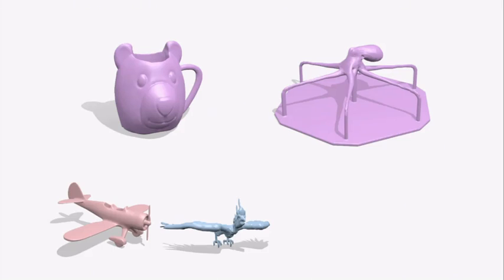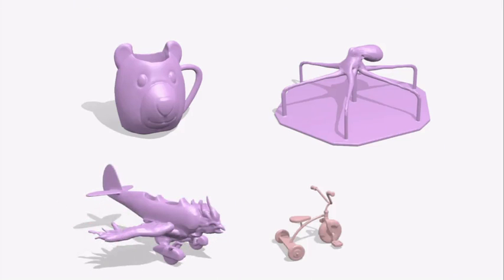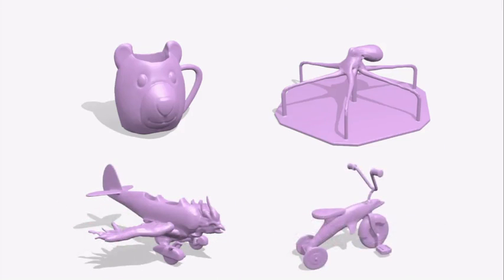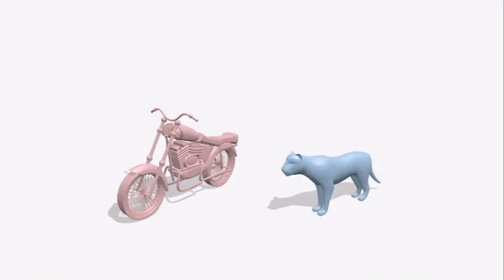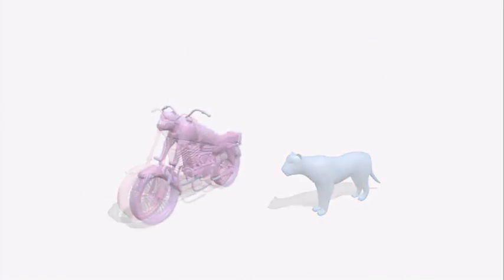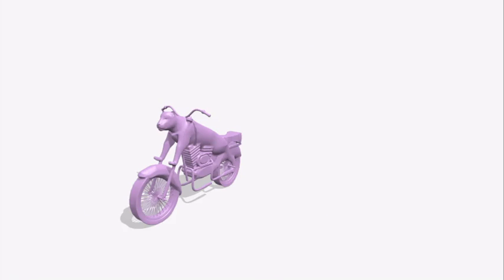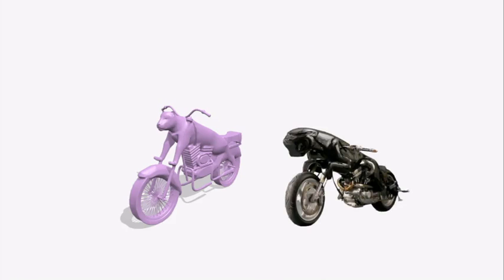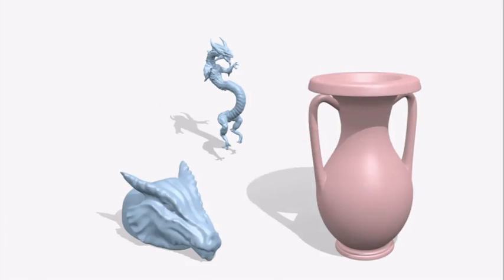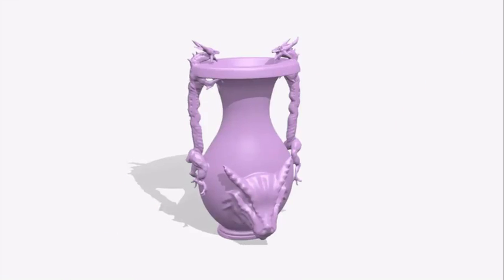Here we show more results. A bear mug, an octopus carousel, a phoenix plane, and a dolphin tricycle. Given a motorcycle and a jaguar, our approach creates a jaguar motorcycle similar to the real-world design. By using several animal objects as input, our approach can create a zoomorphic design with multiple merges, such as the dragon vase shown here.